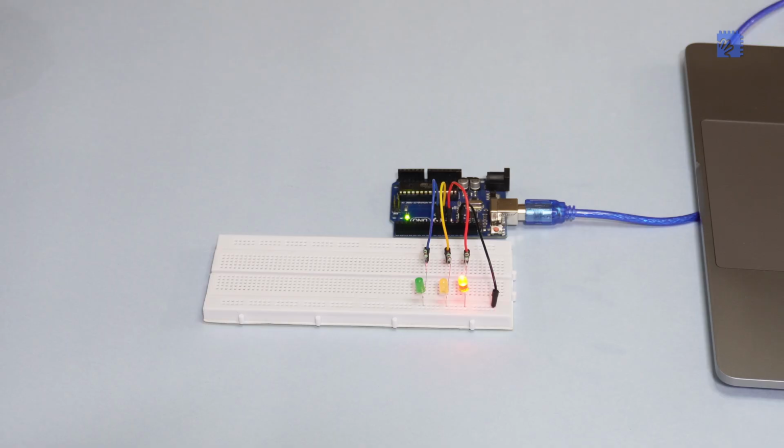Now let's see our traffic signal in action. Your LEDs are lighting up just like a real traffic light. With just a few lines of code, we've created a realistic traffic signal sequence using Arduino. Try changing the timing to make your own custom signals.